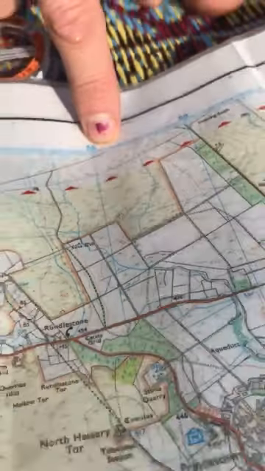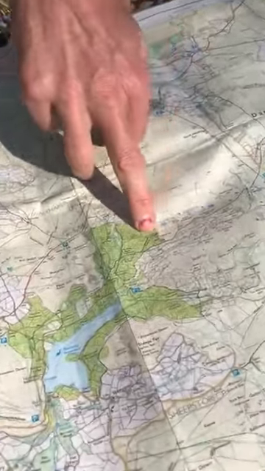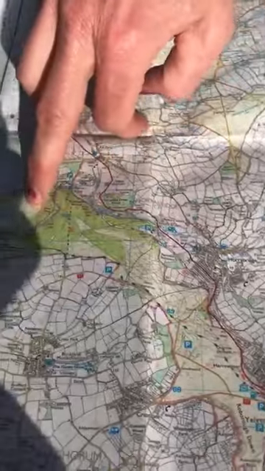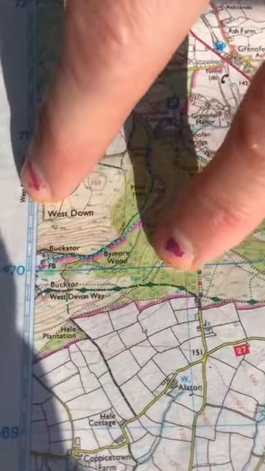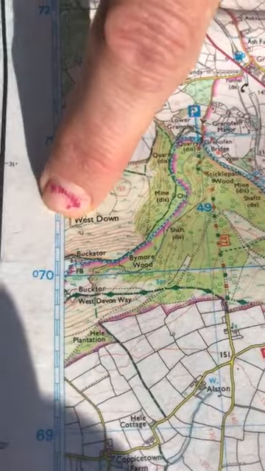The first 3 numbers will be 58.2, and then we're following the horizontal line across, in parallel to the horizontal line, which is known as a northing. Okay, and that's about 75. So 58.2 75 is our grid reference.